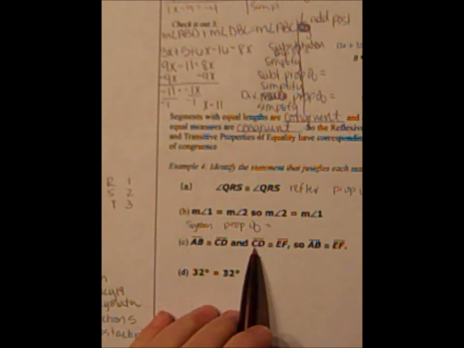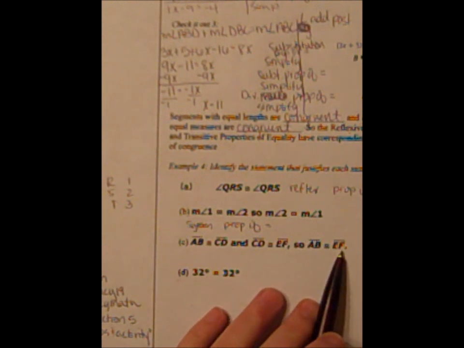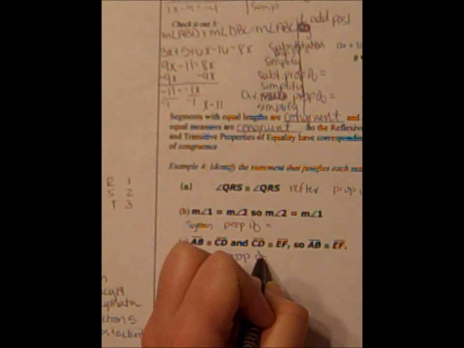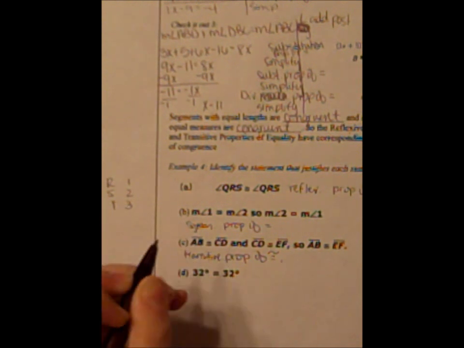C: if AB is congruent to CD and CD is congruent to EF, then AB is congruent to EF. First thing we notice is these are congruent signs, so property of congruence. Then how many pieces of information? 1, 2, 3: AB, CD, and EF. 3 is the transitive property of congruence.